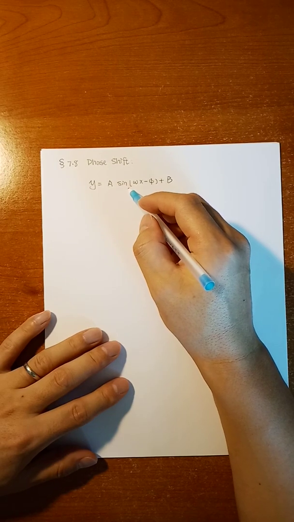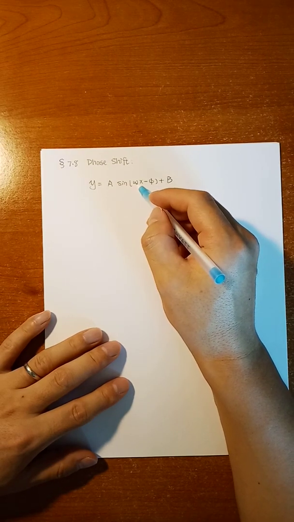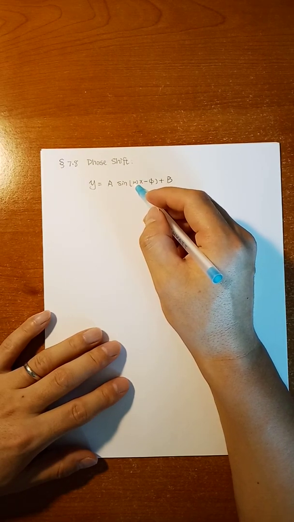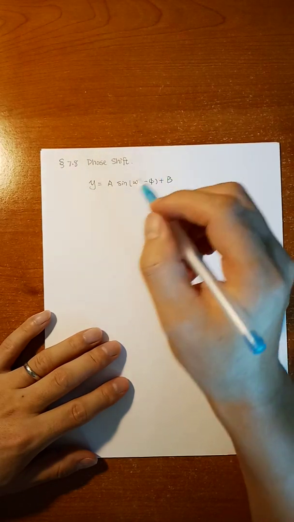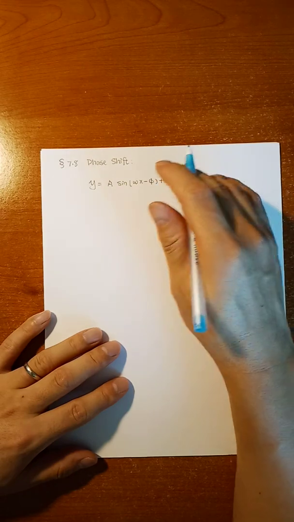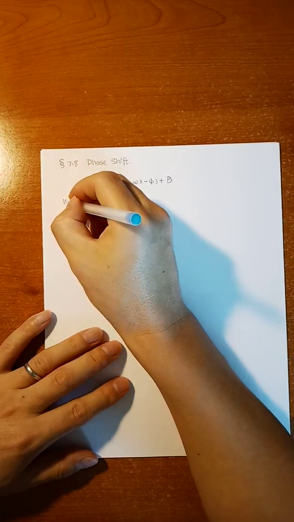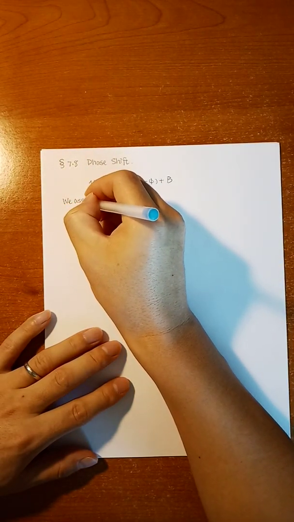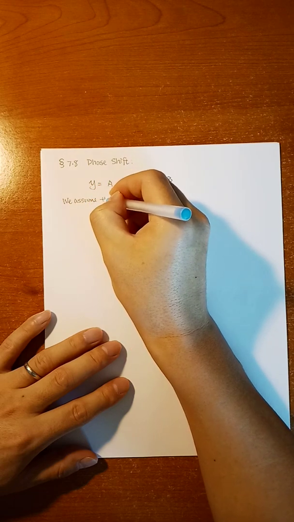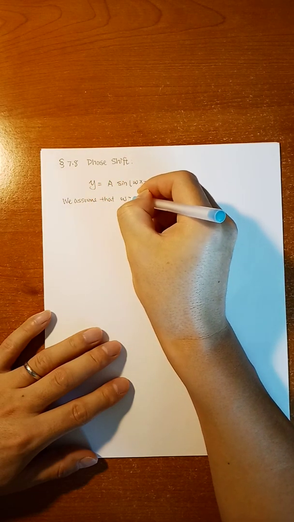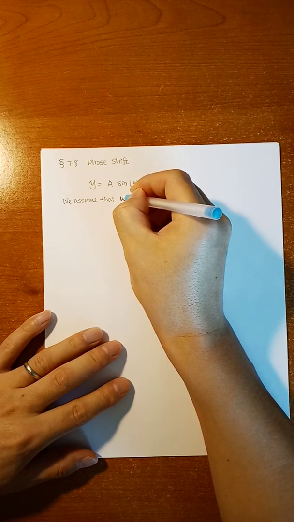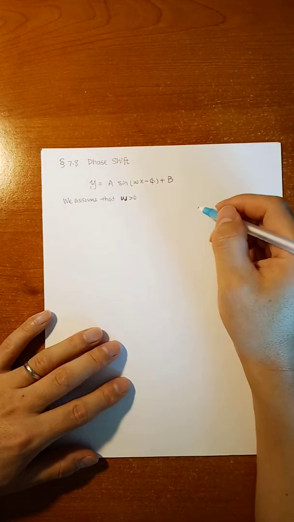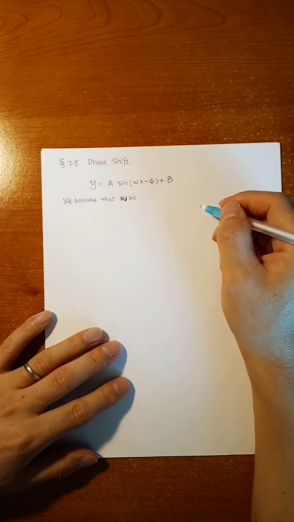Because sine is an odd function, if omega, or w, is negative, you can just factor out the negative sign. So in this discussion, we always assume that w is positive. A can be positive or negative, but w we always assume to be positive.